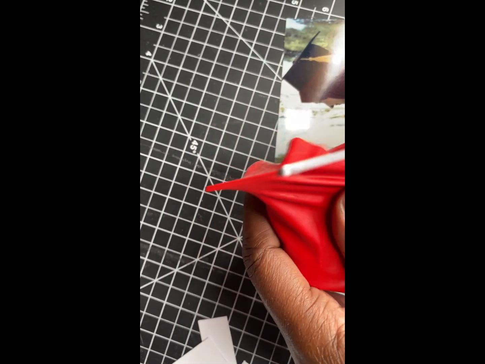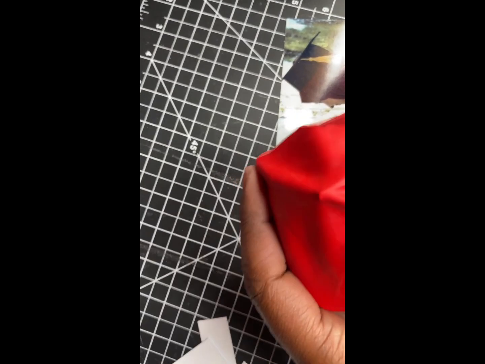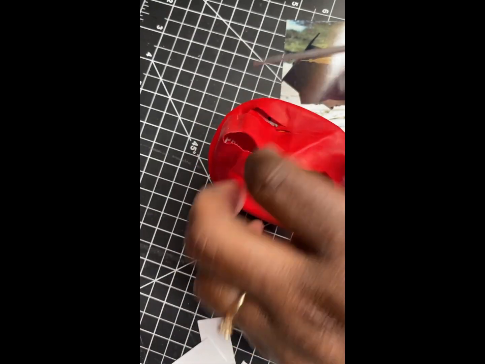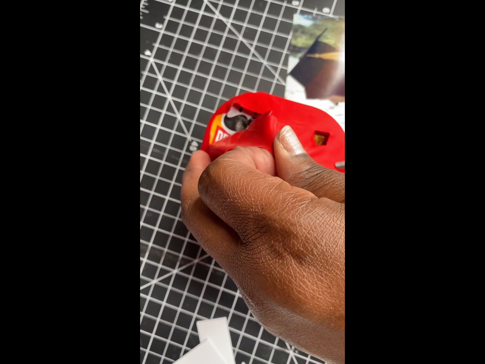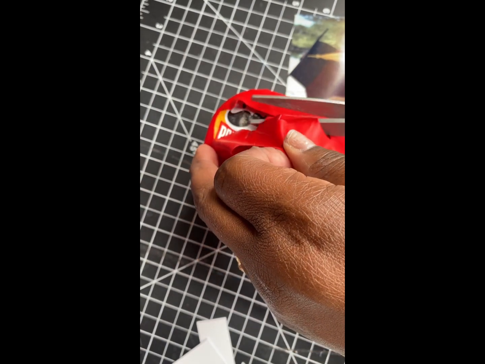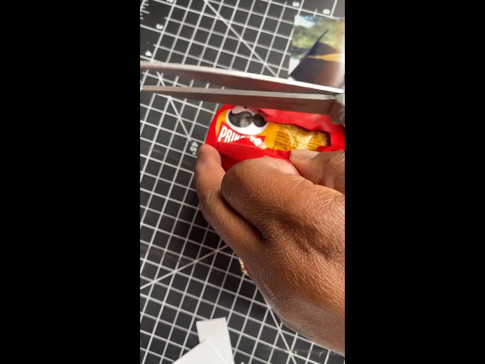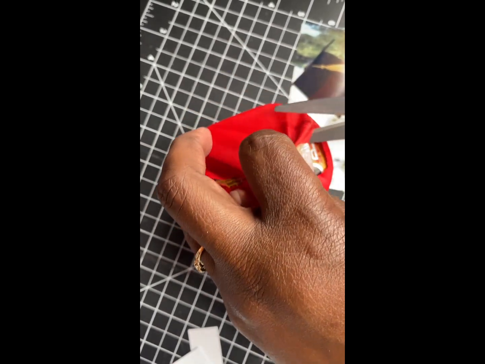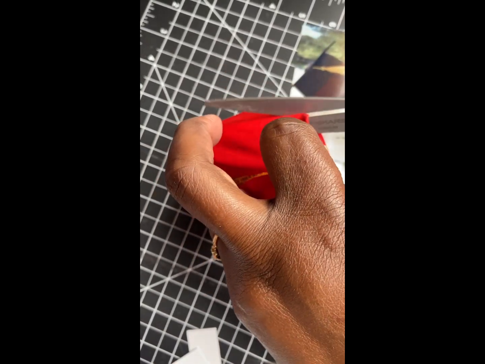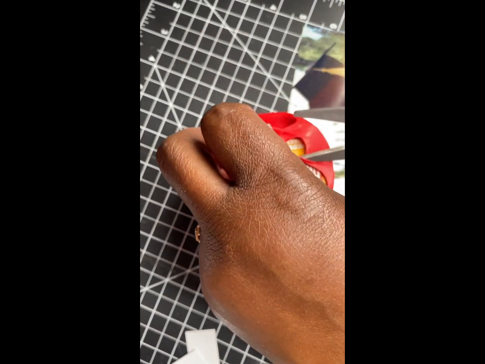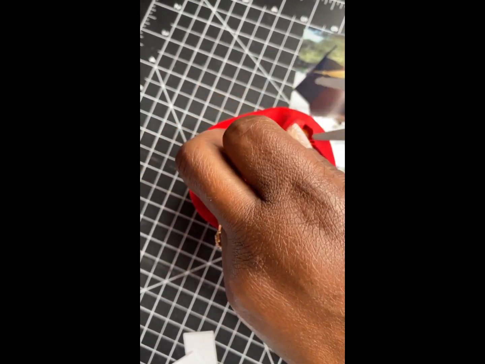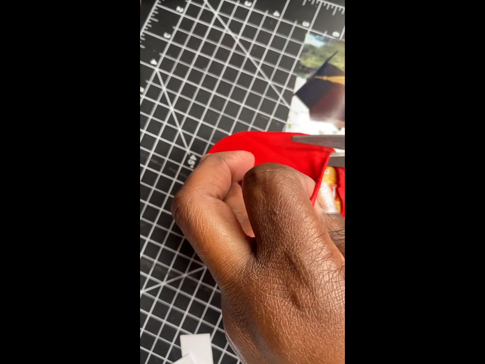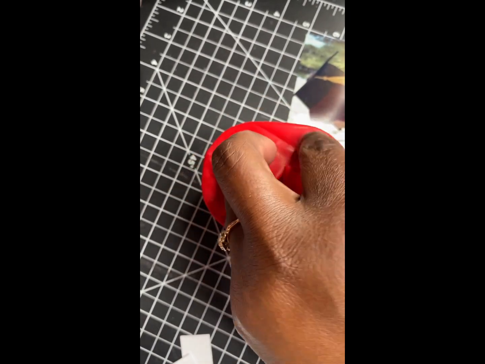Real sagging. So that was 12 that didn't work. This is 17. So maybe if there is a 14, that might work. So I'm just trimming away while my glue gun warms up. Jeez Louise.